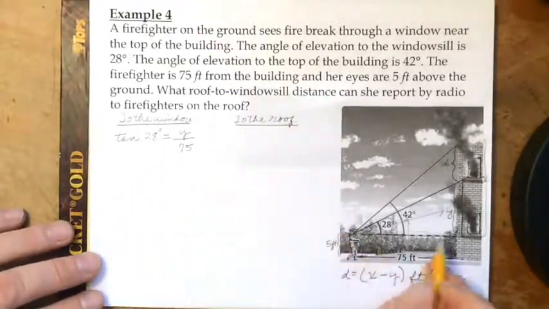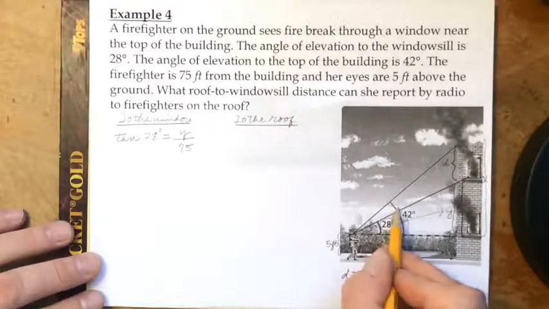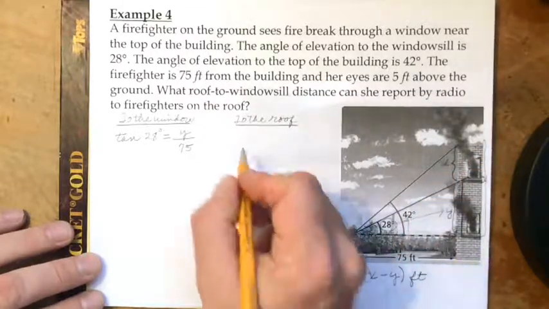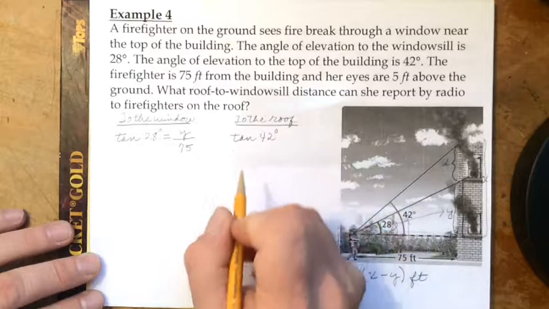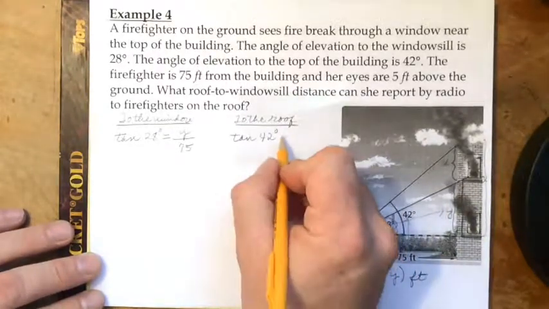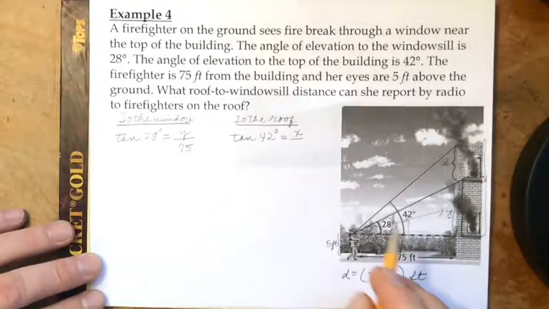The triangle that goes up to the roof, we're going to do the same thing. We've got this angle here, 42, and opposite that angle is x, this length right here. So this would be the tangent of 42 degrees, the same trig ratio, because we still have opposite over adjacent, equals x, opposite over adjacent, which is the same side right here, 75.